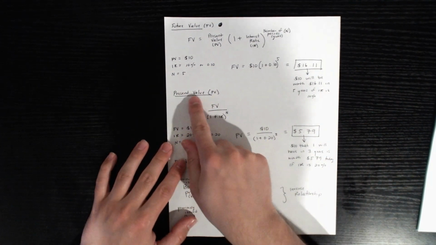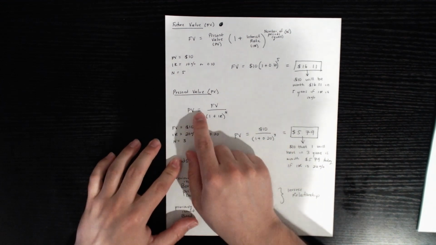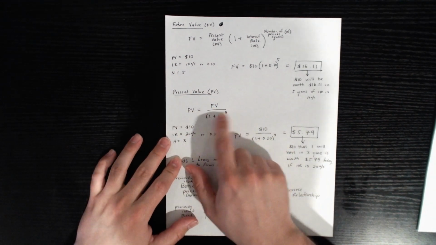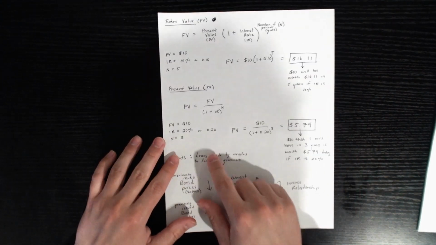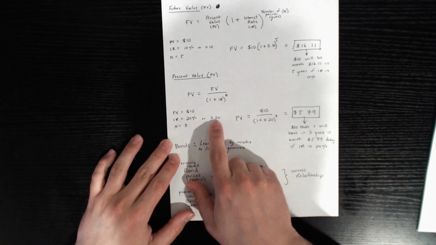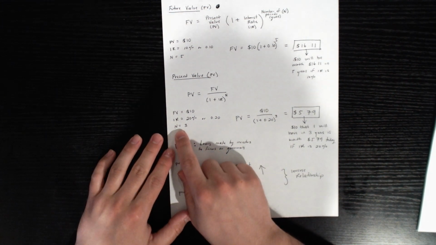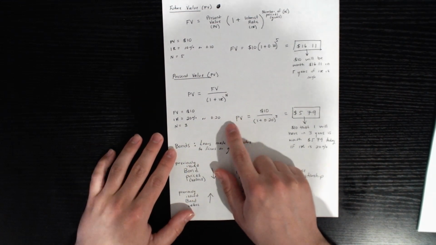You can also look at the present value of a future amount of something. So present value equals the future value divided by 1 plus the interest rate to, again, the number of periods or years. So if the future value is $10, the interest rate is 20% or 0.20, and the number of periods is 3. This is the present value formula.